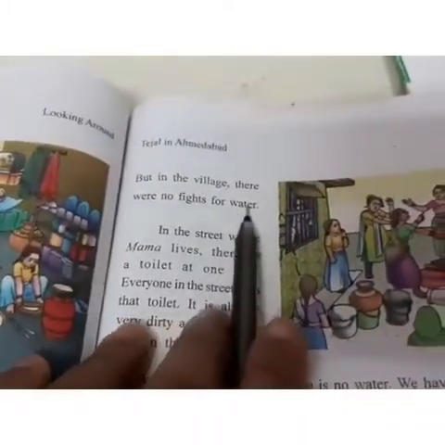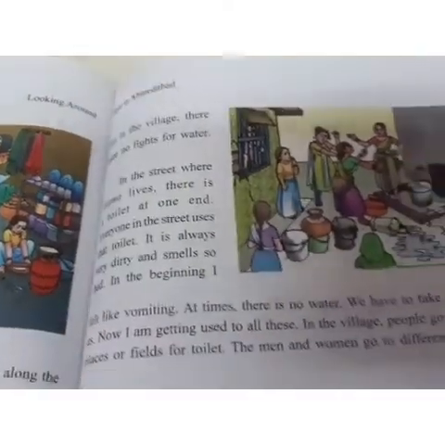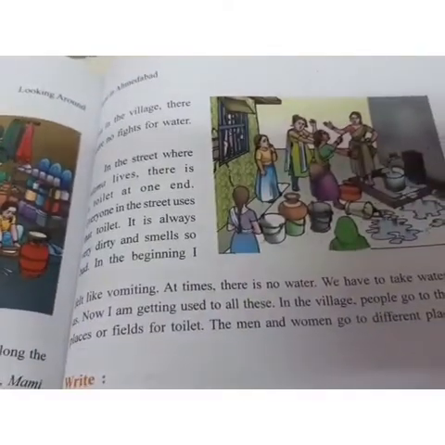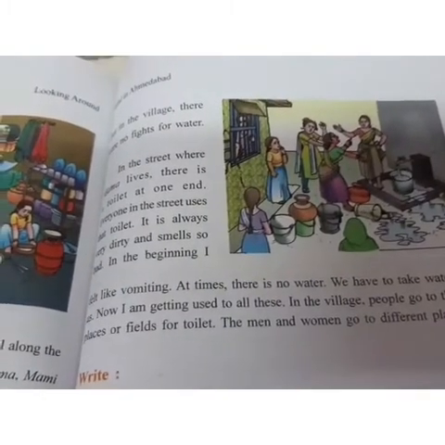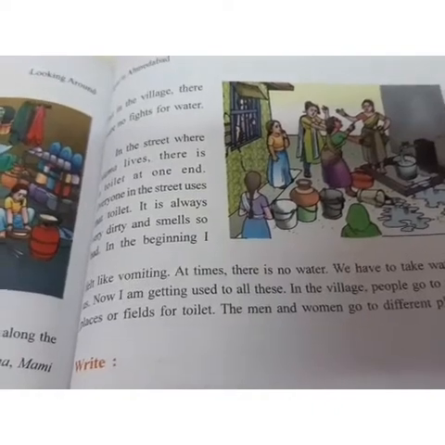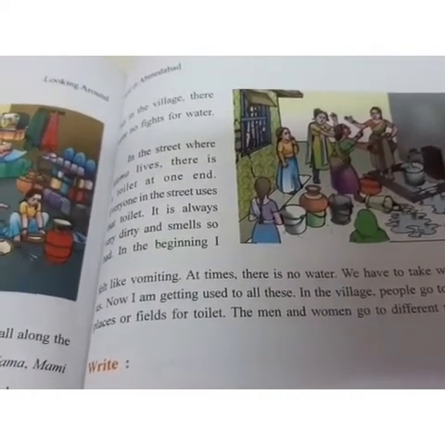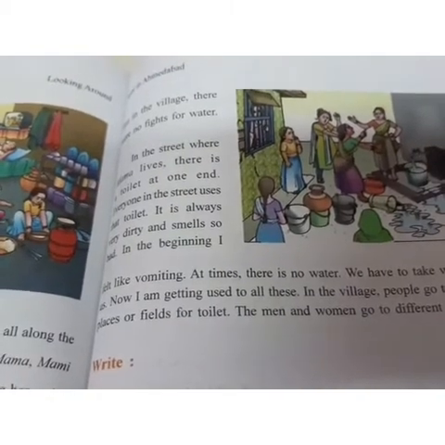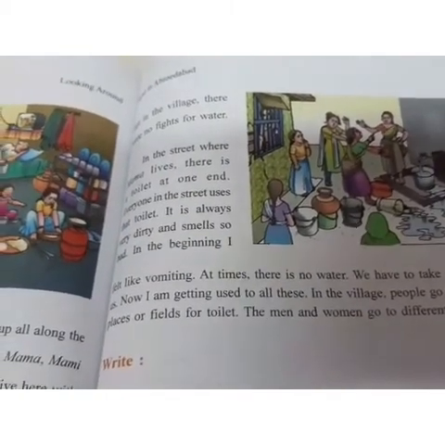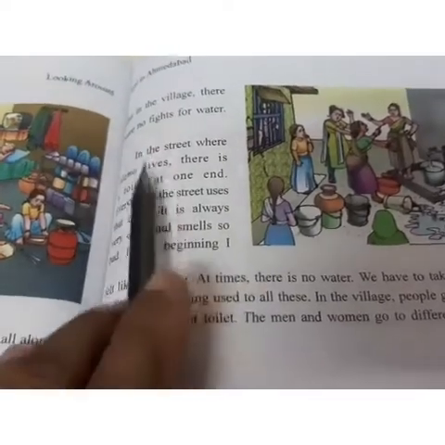But in the village, there were no fights for water. The difference between the village and the city was that there they had only one common place, either the pond or the river, to get the water. And here in the city also there was a common tap. But the difference was that in the city the ladies used to fight for the water, whereas in the village nobody used to fight for the water.